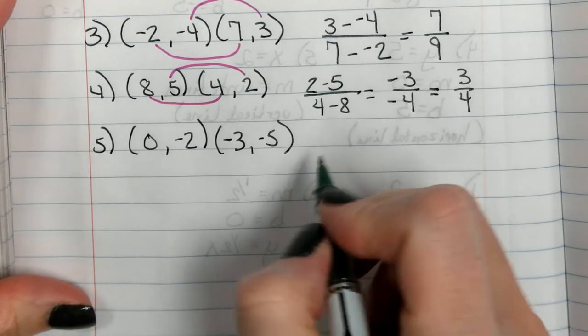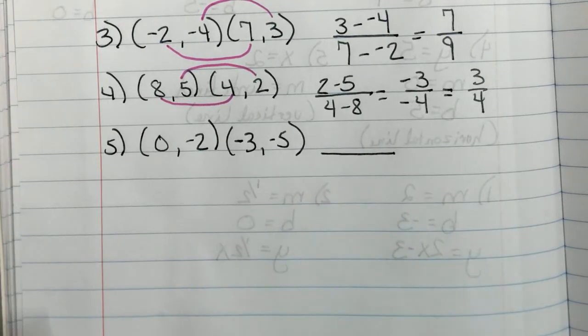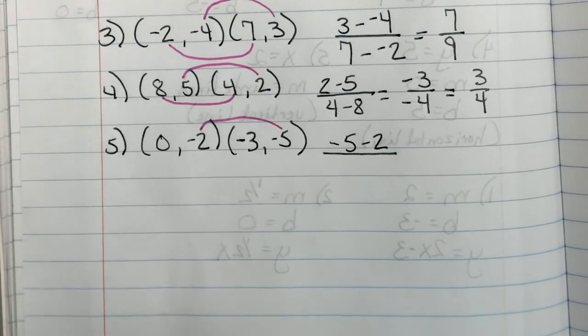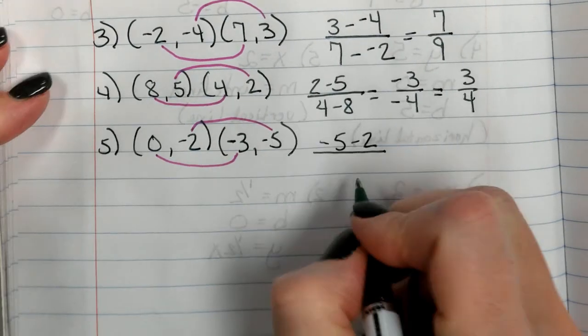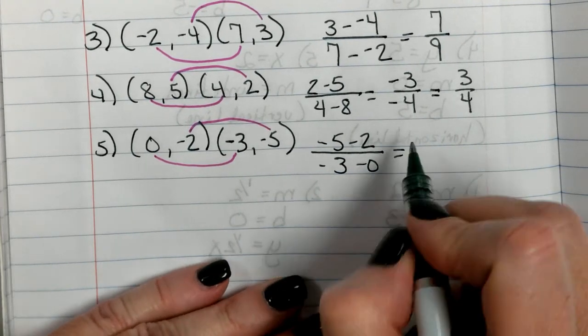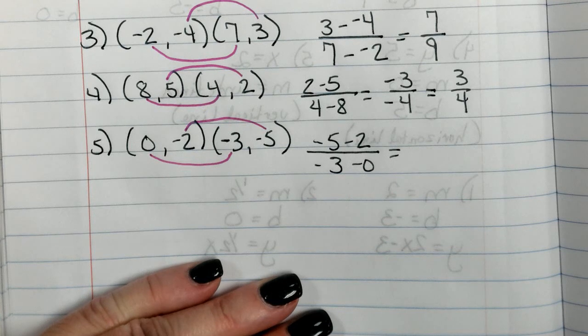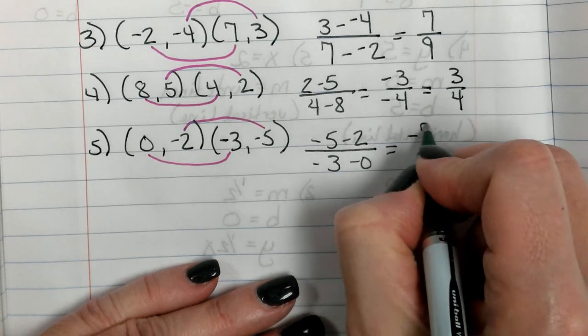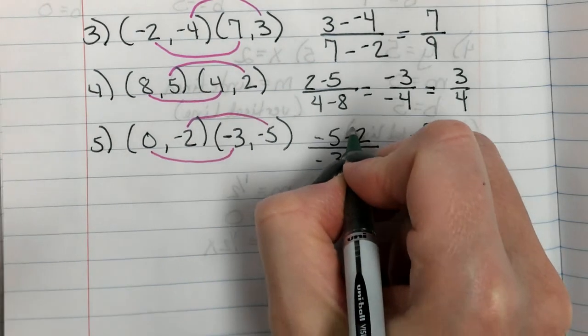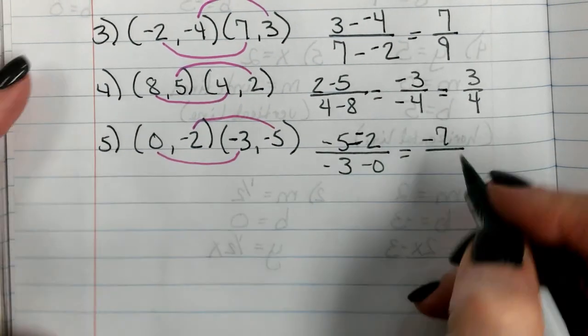All right, Marisol, how'd you set this one up? All right. Okay. And then, so what did that give you on top? What'd you get on top? It's negative 5 minus 2. Yeah, negative 7. Oh, did I miss a negative? Oh, I did. I missed writing the negative. Thank you. Sorry. All right, Marisol, tell me again what you got on top.